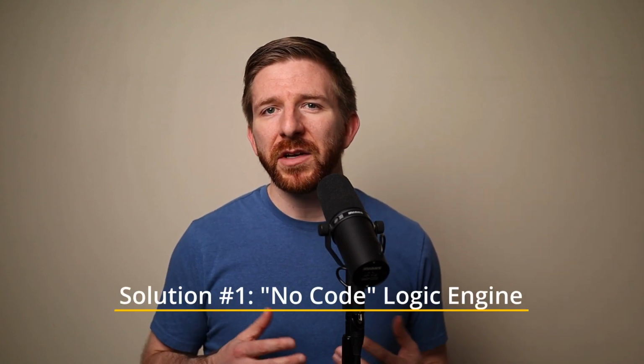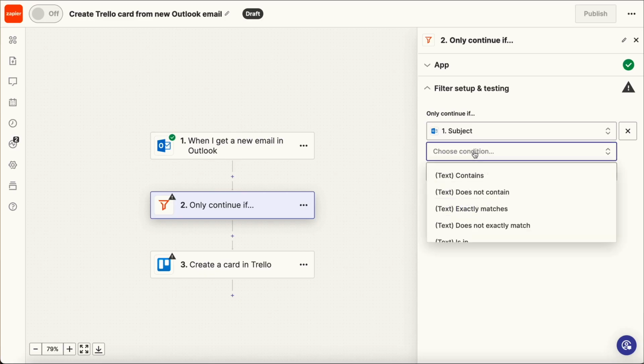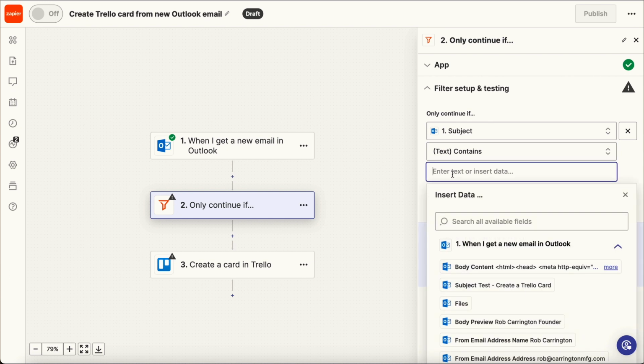How can you democratize access to automation when automation requires substantial software development knowledge and skill? Zapier cracked the code by solving three key problems. First, with Zapier, you don't need to learn how to write computer code to create automations. Zapier has a no-code logic engine that allows users to build complex automations with composable logic blocks. You can trigger your automation with events and perform a series of actions based on conditions that you define.